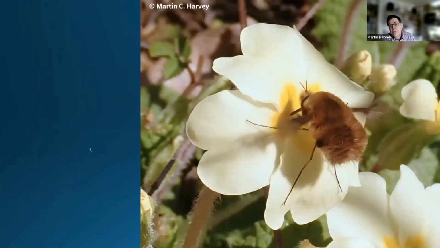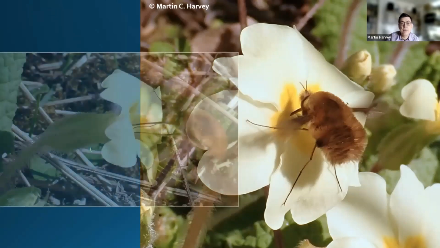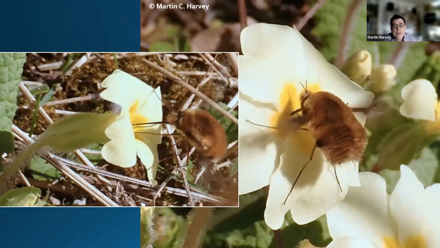So why do they have the long proboscis? Well, it is to help them feed at flowers, and you can observe them going into some of the flowers that have much longer tubes in their structure. So we're looking at a bee fly feeding on a primrose here, and bee flies do particularly like primroses, and their long proboscis enables them to get to the base of the primrose flower tube, which is where the nectaries are found, so that it can feed on the nectar.